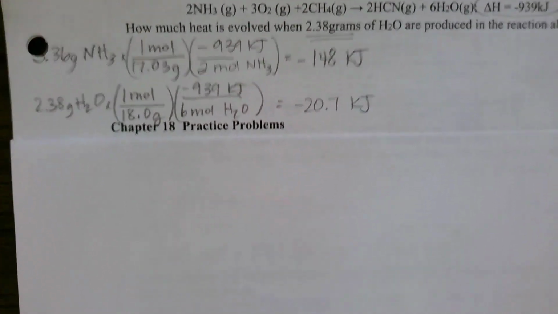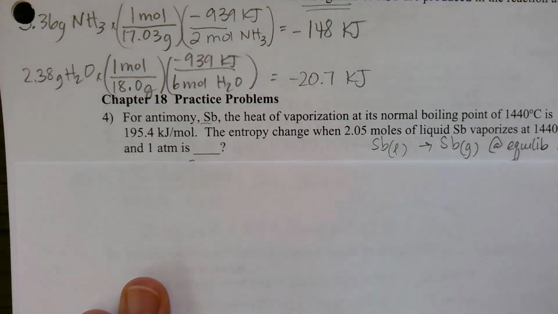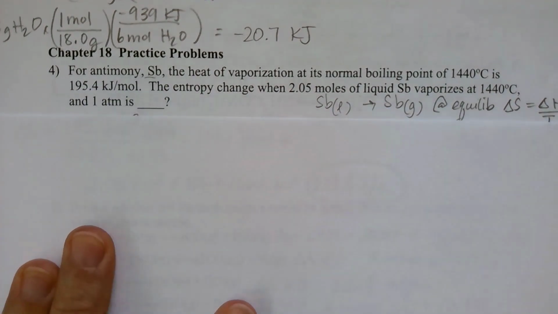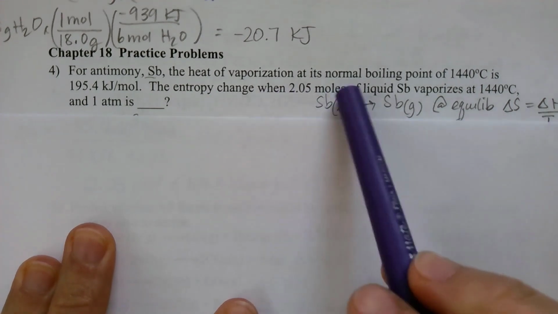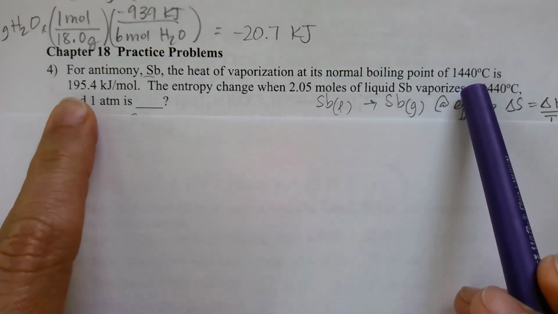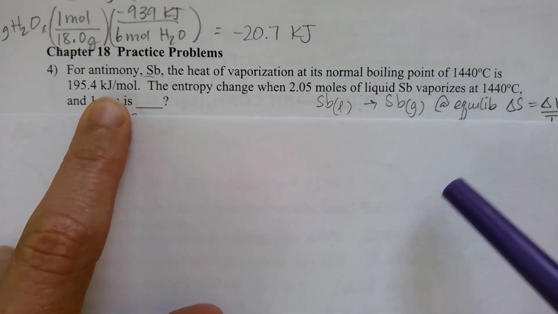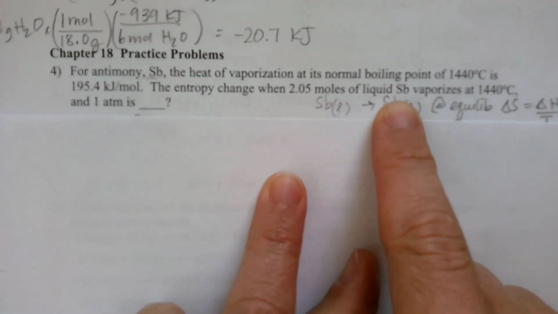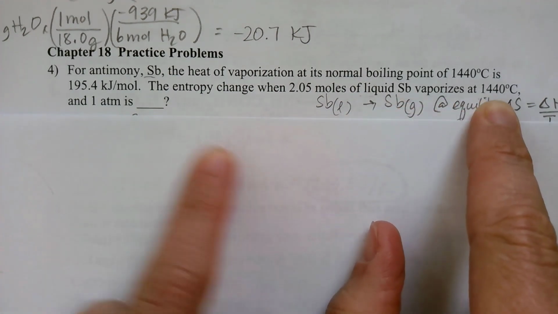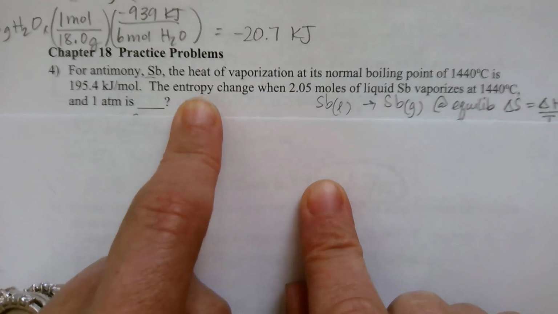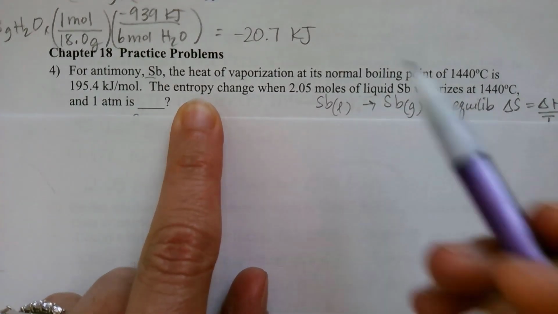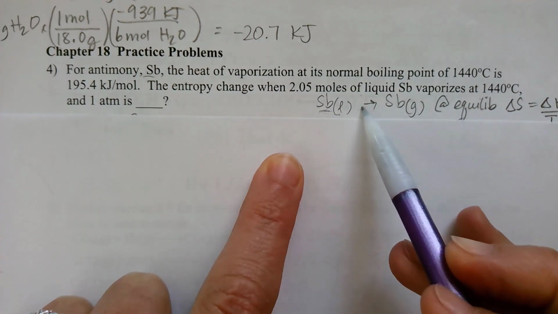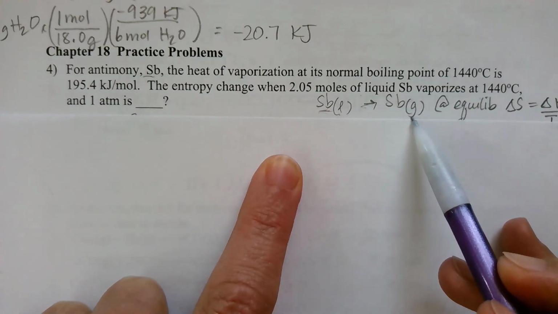Okay, let's get into Chapter 18 problems. Number 4, we're told antimony, Sb, the heat of vaporization at its normal boiling point of 1440 is 195.4 kilojoules per mole. So, the entropy change when 2.05 moles of liquid antimony vaporizes at 1440 and 1 atmosphere is, so we're trying to find entropy change. All right, so we are vaporizing. We're taking Sb in liquid form and we're vaporizing it into a gas.